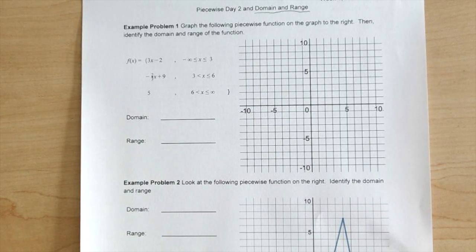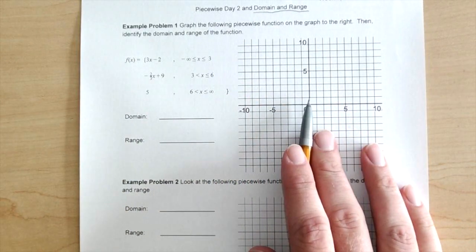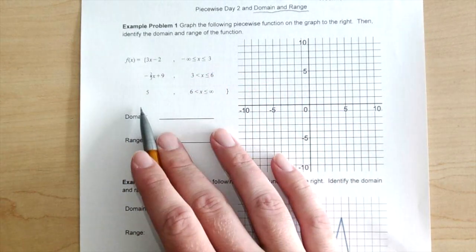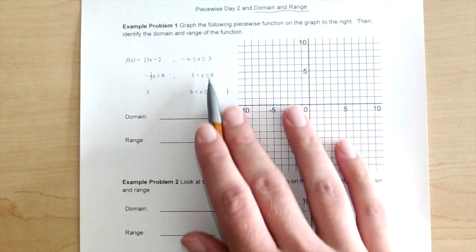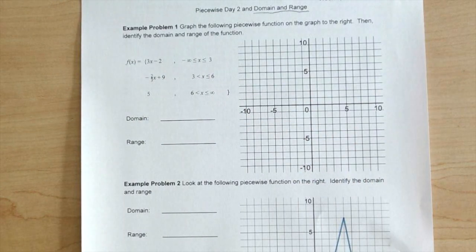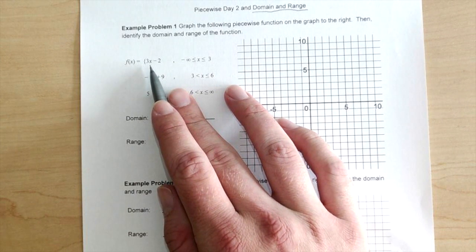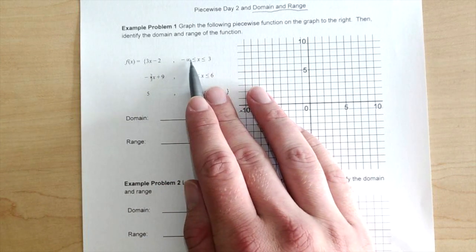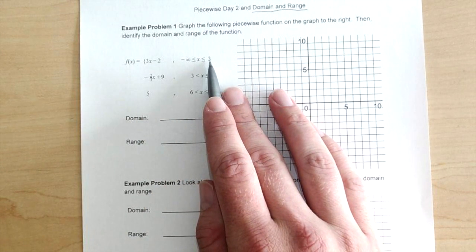So we're going to start with review. It just says to graph the following piecewise function on the graph to the right, and then second, identify the domain and the range. So if we're trying to draw this piecewise, we see there's 3 different sections, and we have to graph each of them individually, okay? So if this is my first equation, f(x) equals 3x minus 2, this is happening from negative infinity, meaning over here, all the way till we get to 3.